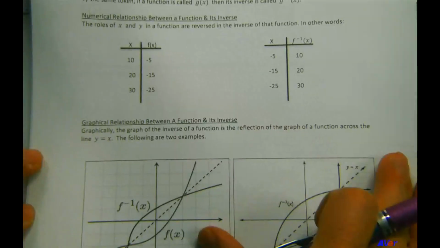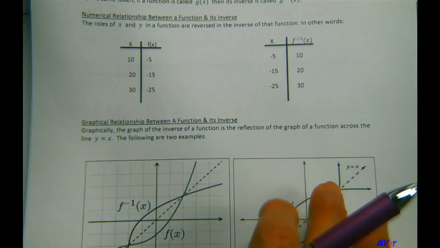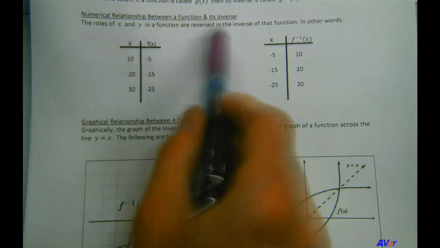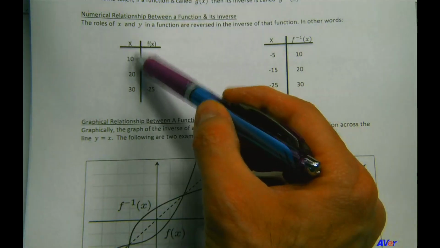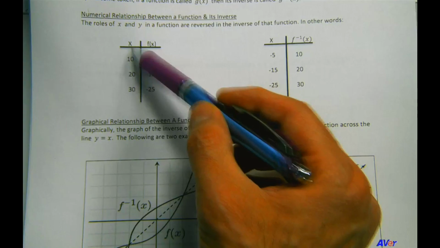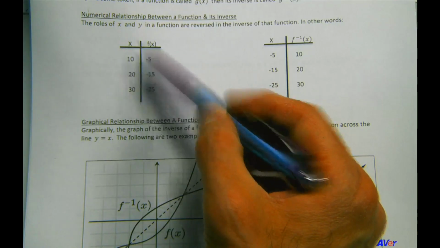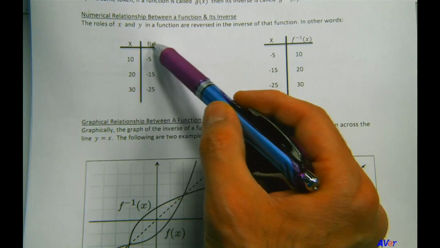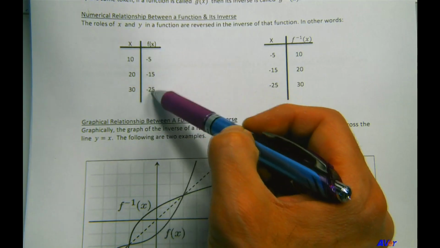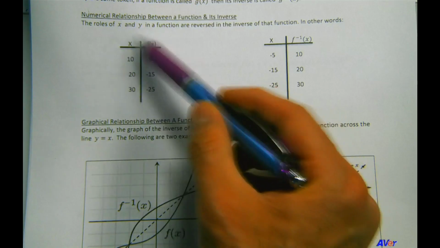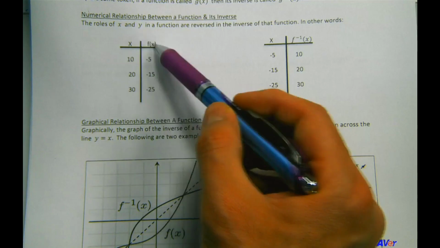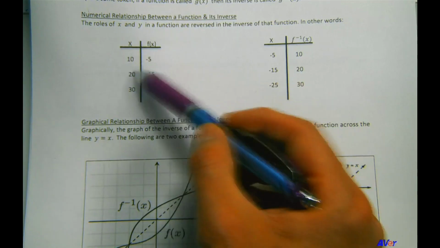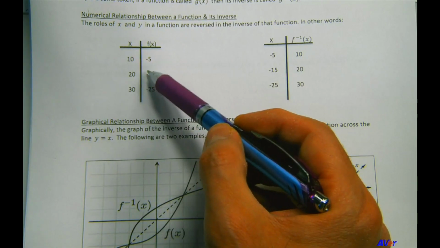So there's a numerical and graphical relationship between a function and its inverse. Here you have the numerical relationship. Suppose you have a function that generates these results: for x 10, 20, 30, you have the function values -5, -15, -25. Once you find the inverse of that function, which surely has to be a one-to-one function, the roles of the independent and dependent variables are swapped.